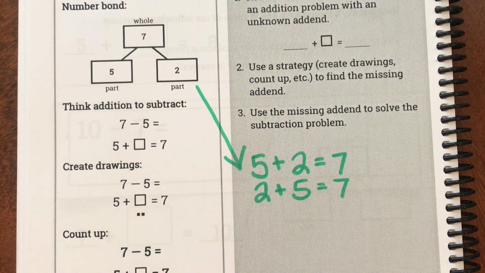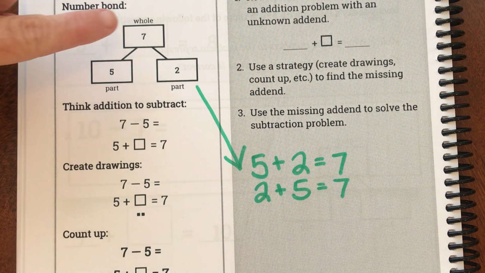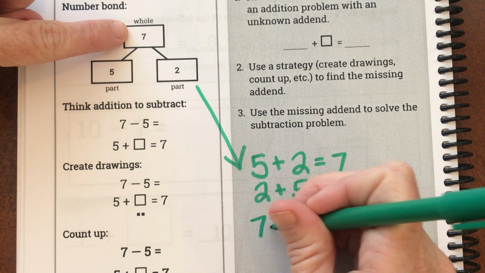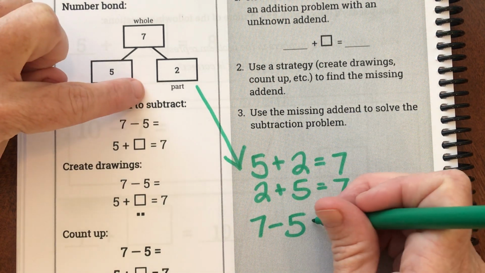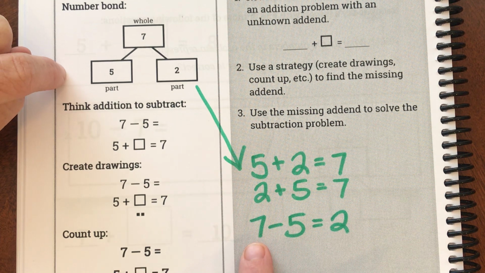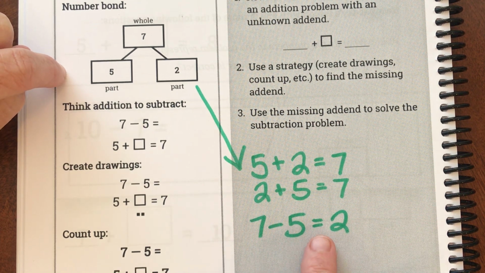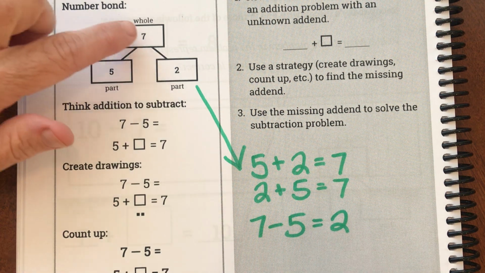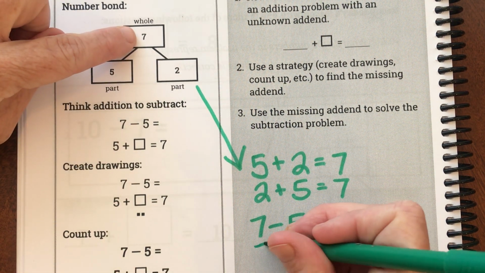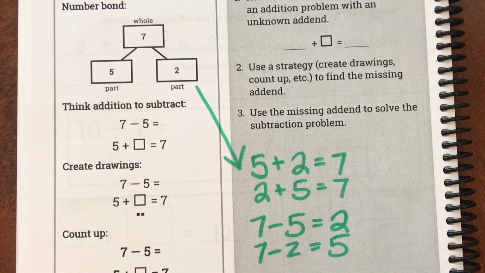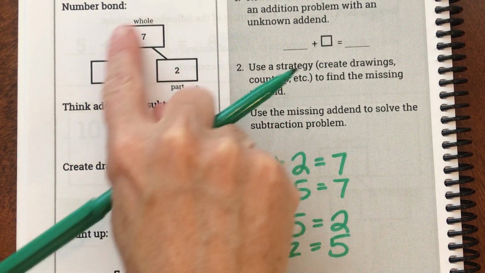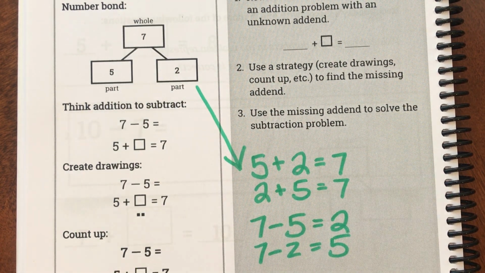Now, the neat thing is we could also see this as subtraction. We could say the whole minus, or take away, or subtract one of the parts equals the other part. So if I have 7 and I take away 5, I'm left with 2. Or I could have gone the opposite direction. I could have said 7 take away 2 leaves me with 5. So this is what we call a fact family, and the number bond helps us make that fact family, which is really neat. So understanding this today will help you.